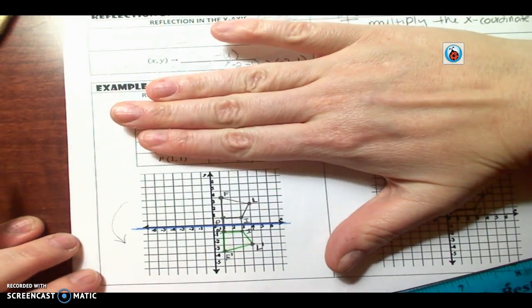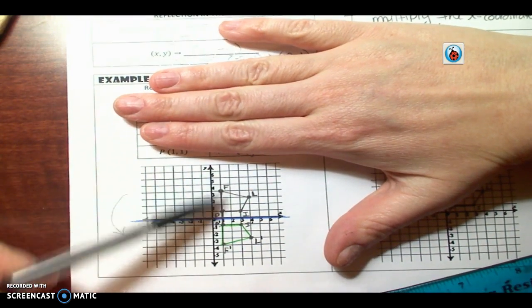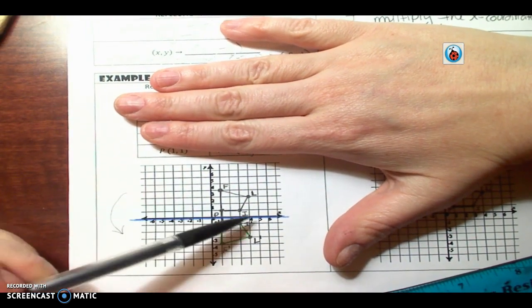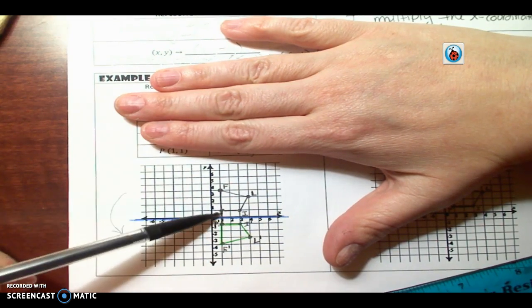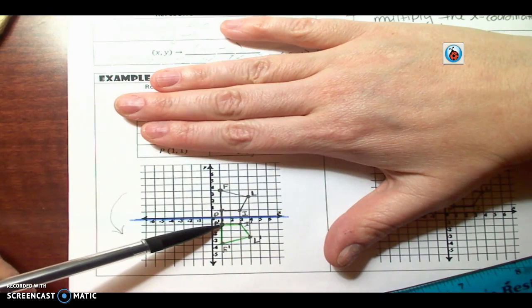So if I don't give you this, and I only start you with the coordinate plane, you want to highlight where your line of reflection is, and that's what you're going to count from. So if it's 1 away from this way, it's 1 in the opposite direction.